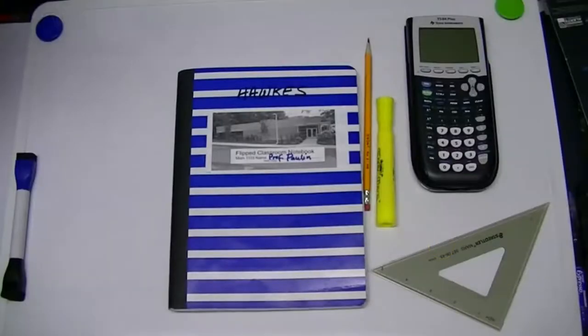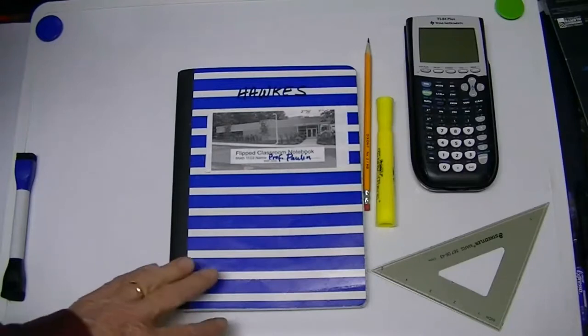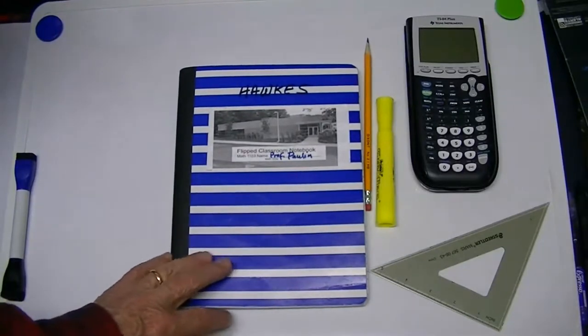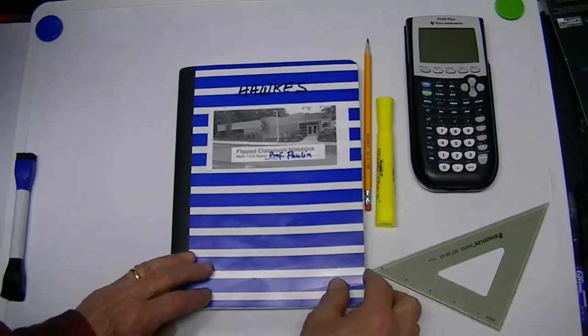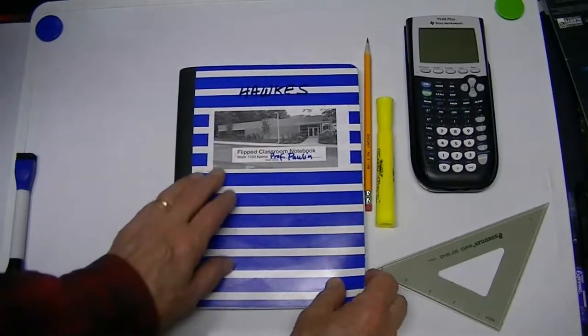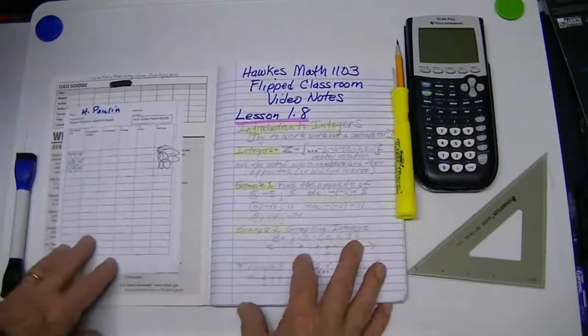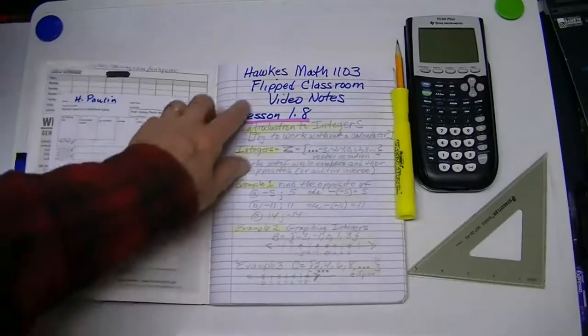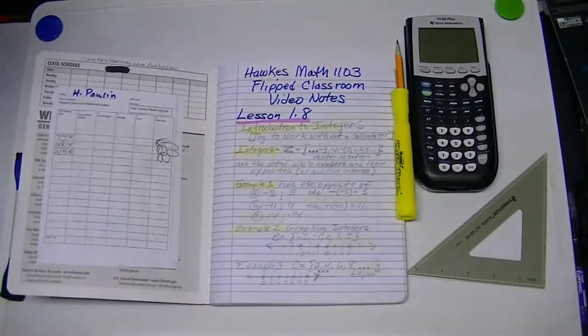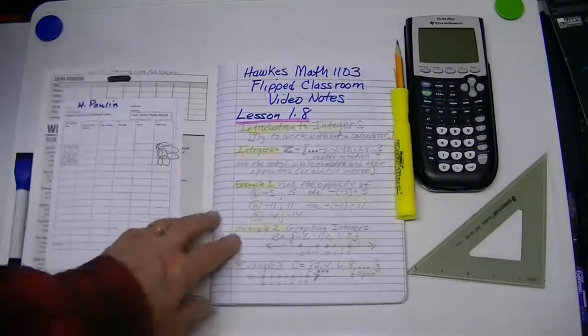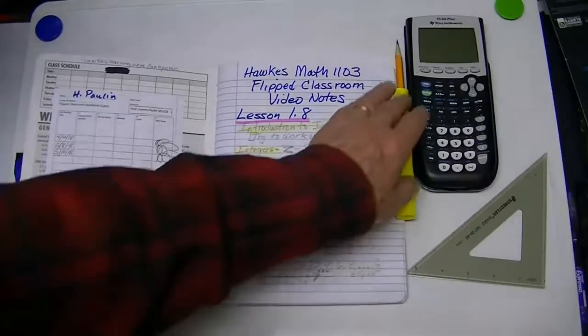All right, what this will be is a view of what the flipped classroom lecture booklet would be like. Now remember, you're doing this before class, and you all have your notebooks, and we open it up. On the inside cover, there's your rubric on the left, and then the notes on the right. Now, this is from a different textbook, but it illustrates what I'd like you to note from this.